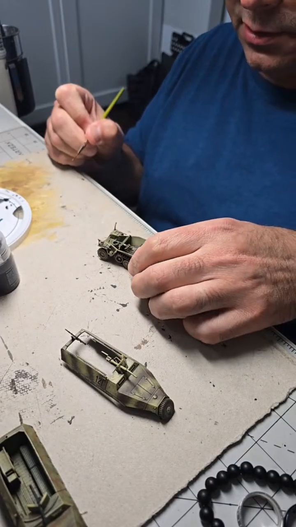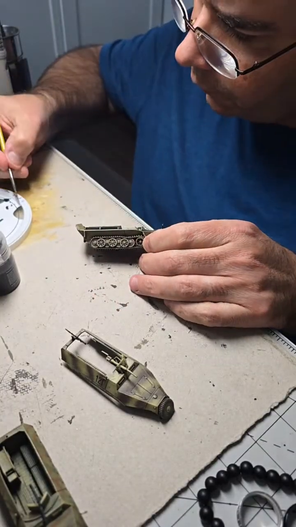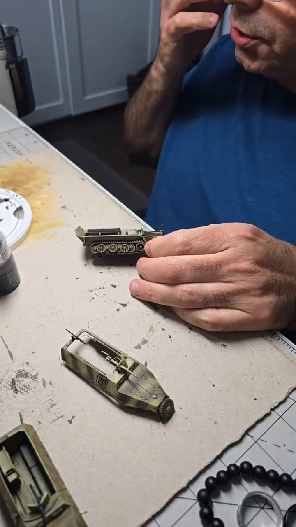I like painting these things like they're made of wood, and obviously they're not. They're a piece of plastic. Optical delusions.